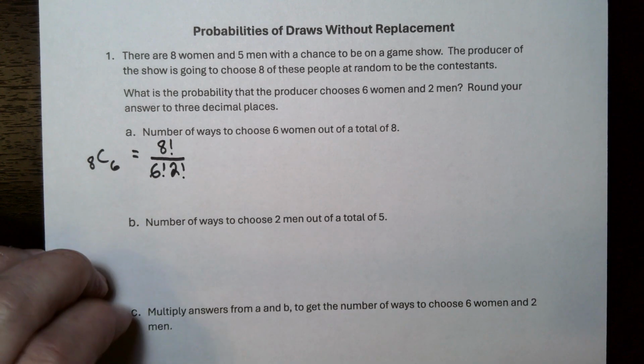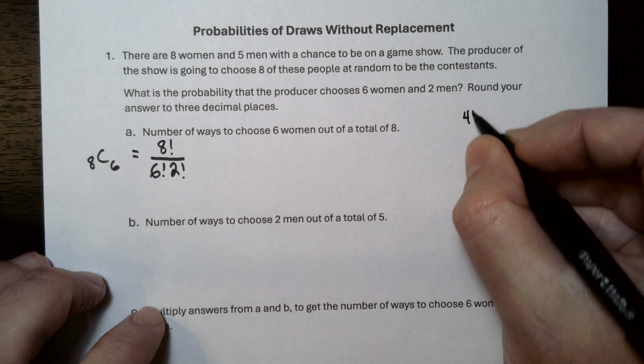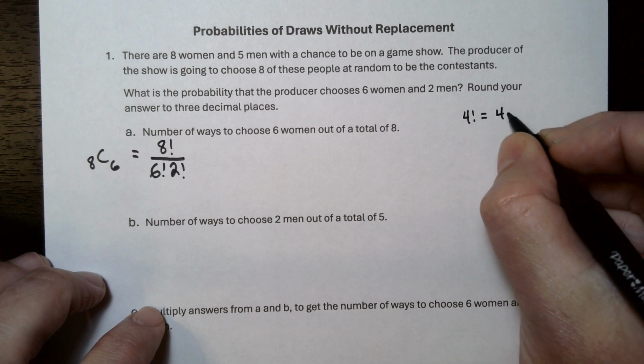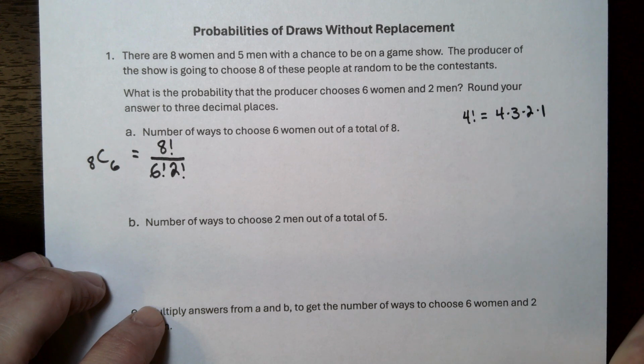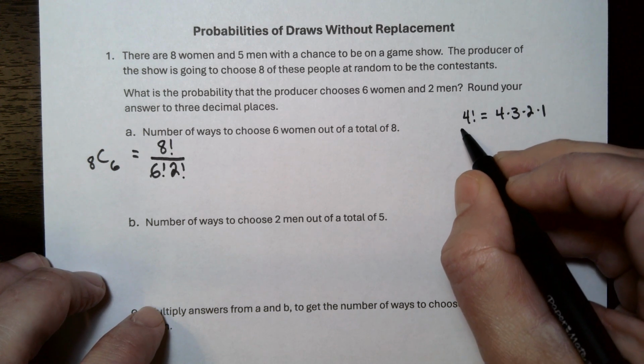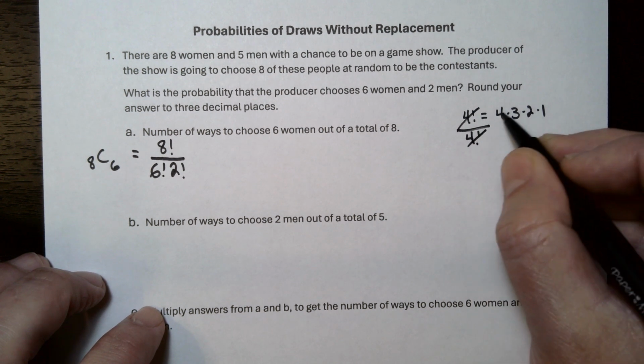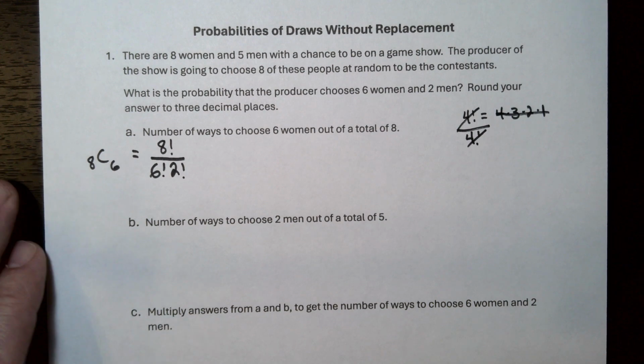Okay, and a factorial, like say 4 factorial, just for an example, is 4 times 3 times 2 times 1. So if I have a 4 factorial on top and I have a 4 factorial on bottom, then those things could cancel out. Okay, so let's look at this one.